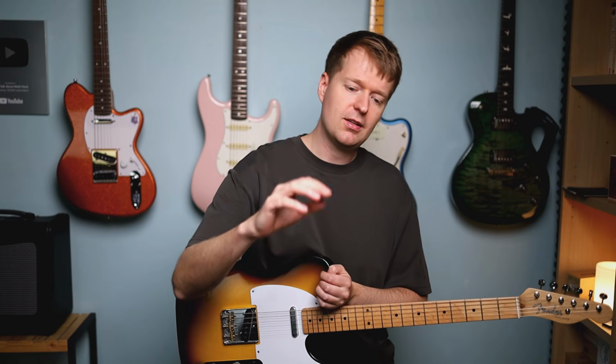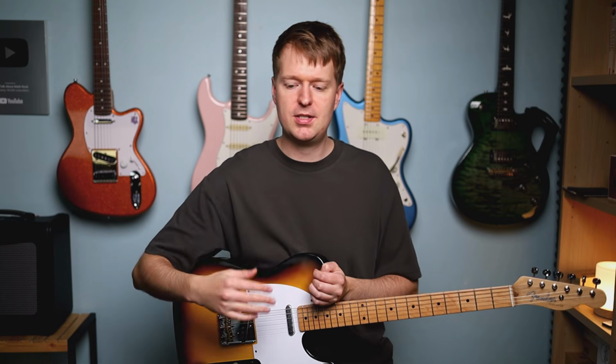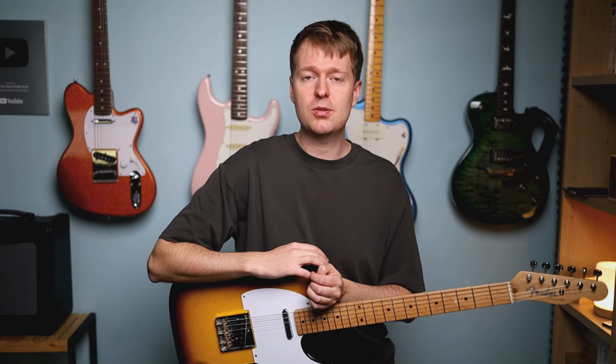All I'm trying to say is that you should think about the headroom on your amplifier if you're using your pedals into it. And like I said, it's the same if you're using an actual amplifier or using a plugin in your DAW as well.